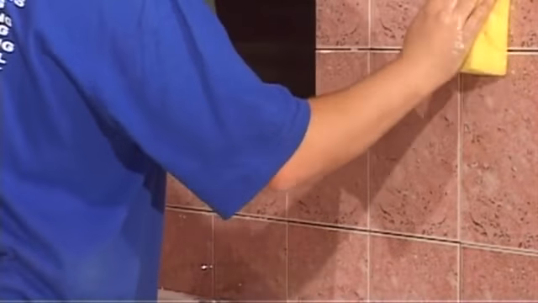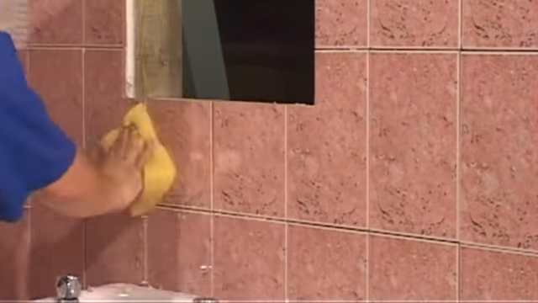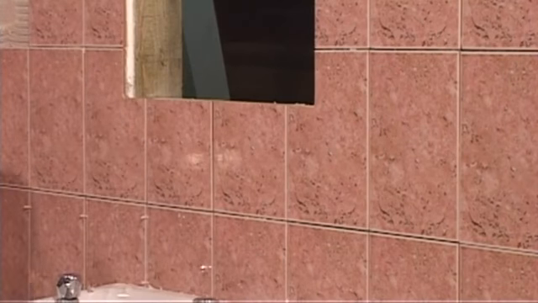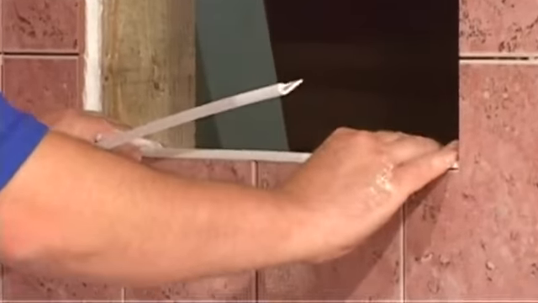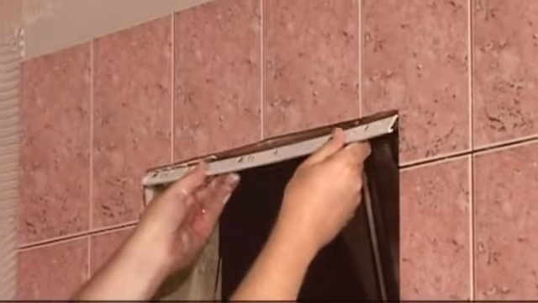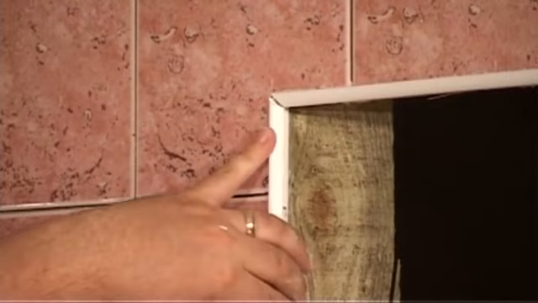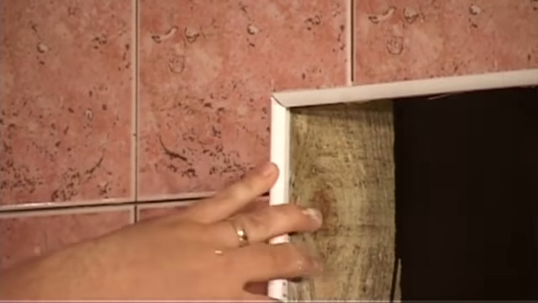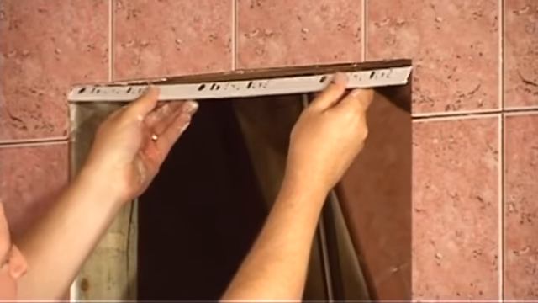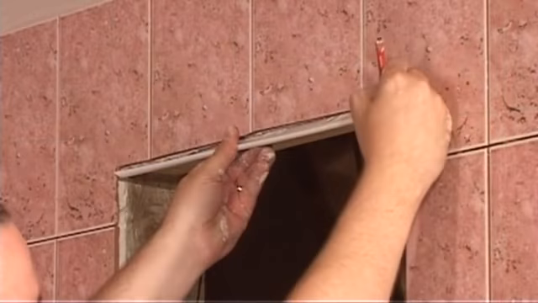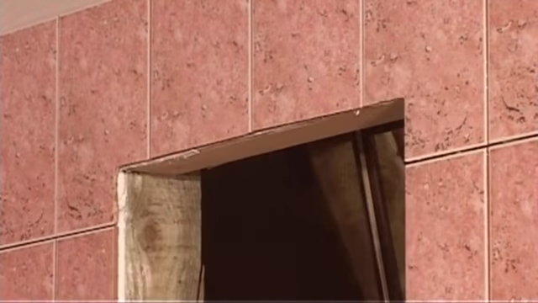We are now going to go around the window with the trim. This gives the edge of the window a nice rounded finish. To do this, we are going to line 4 strips around the window with 45-degree miter cuts to meet at the corner. So take your trim, rest it on the window and mark the length on the trim.